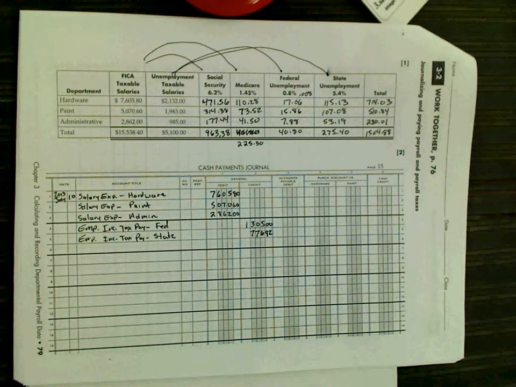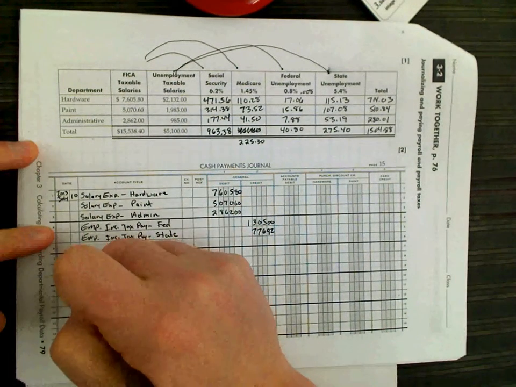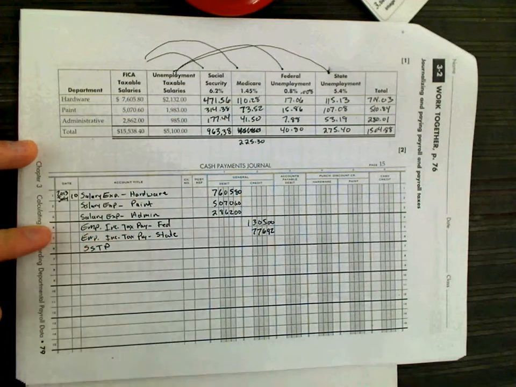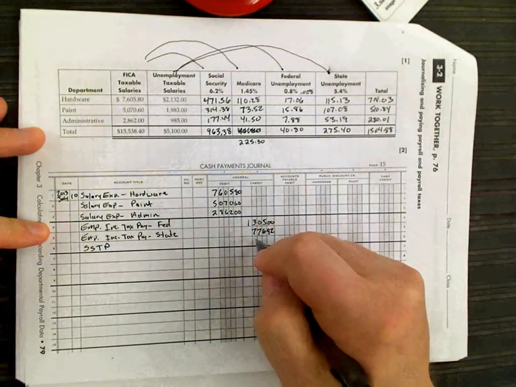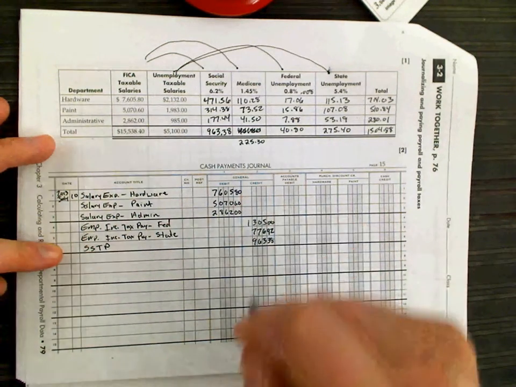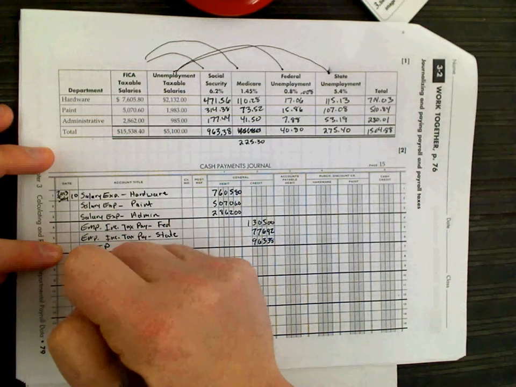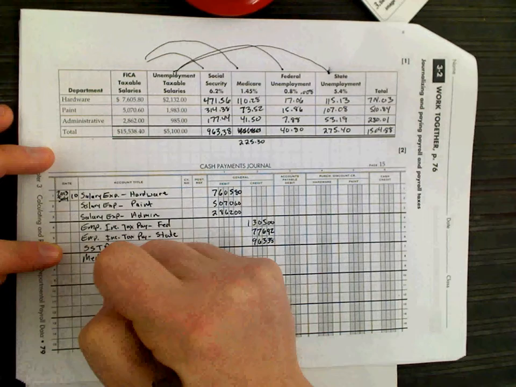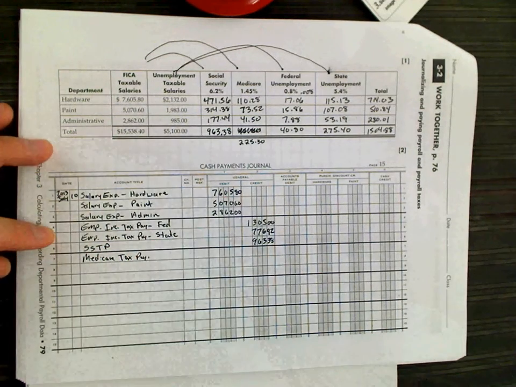And then all this other stuff I can get from up here because we figured it. So I've got Social Security tax payable, and that's $963.38. I've got Medicare, and that is $225.30.